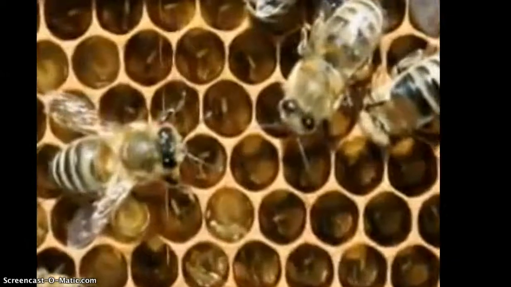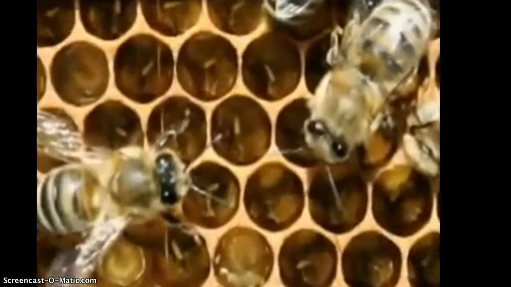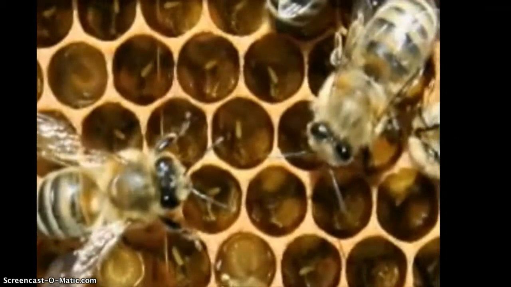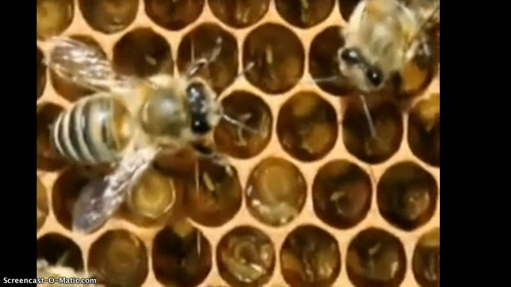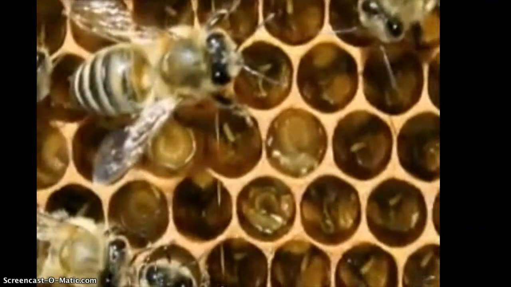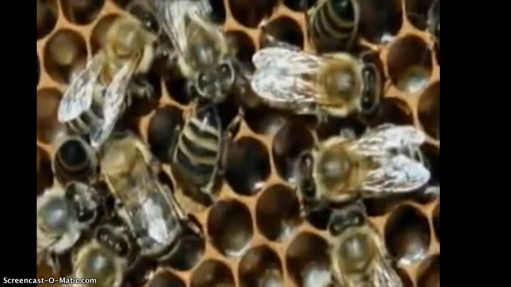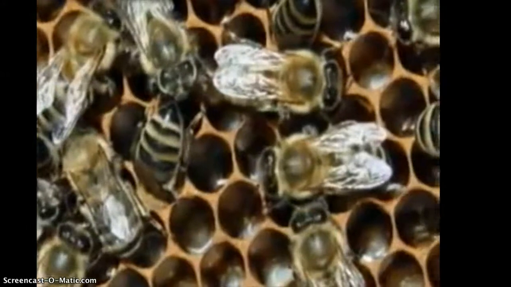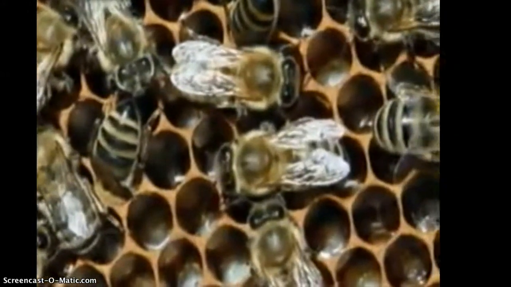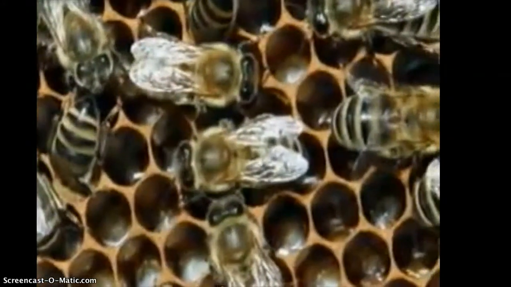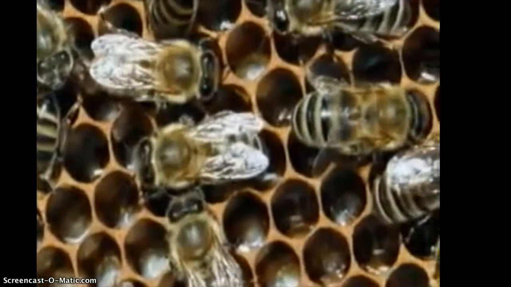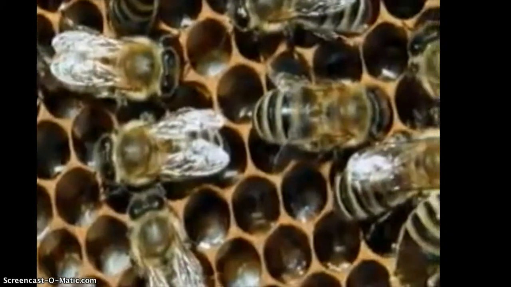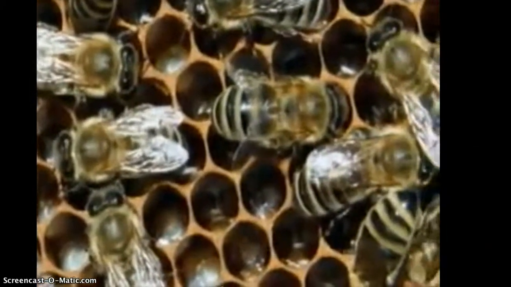Inspecting this brood frame closely, we can see eggs in some of the cells and white larvae in others. These eggs and larvae will become adult workers. They are developing in normal-sized cells. Drones, or male bees, are larger than the workers. The queen lays drone eggs in special large cells. They are easily distinguished from worker cells.